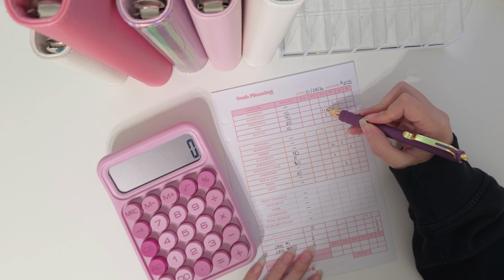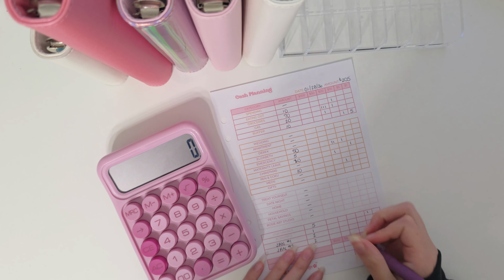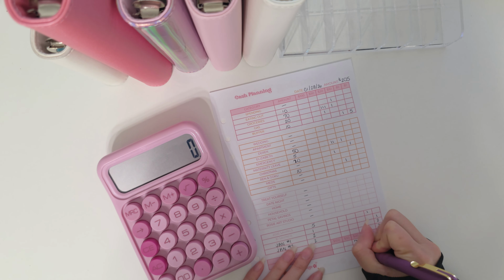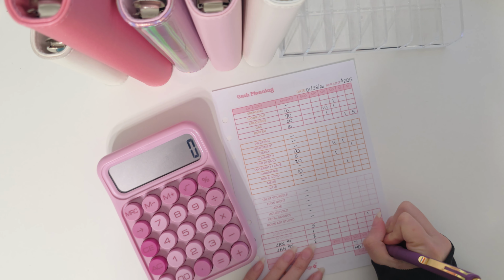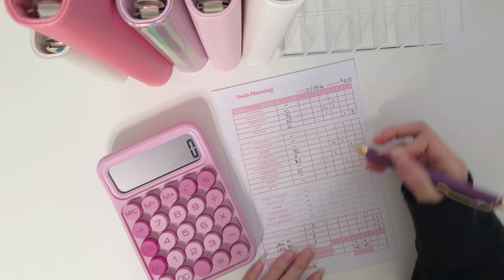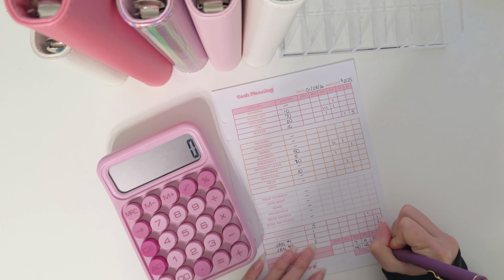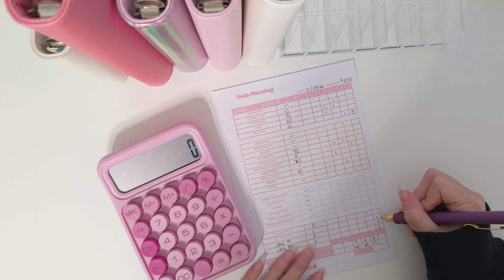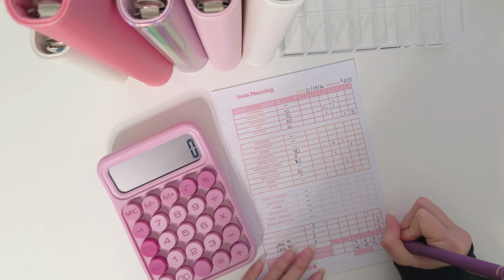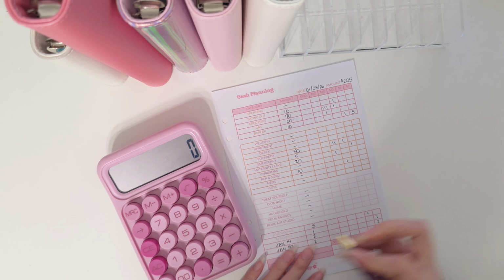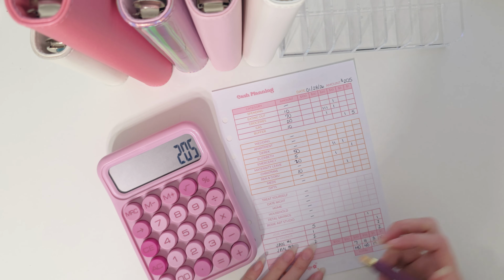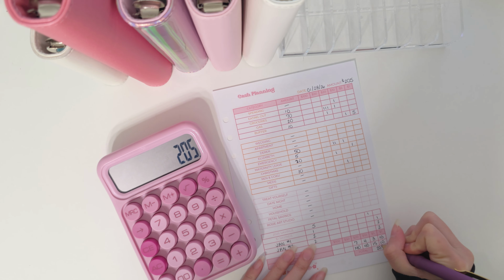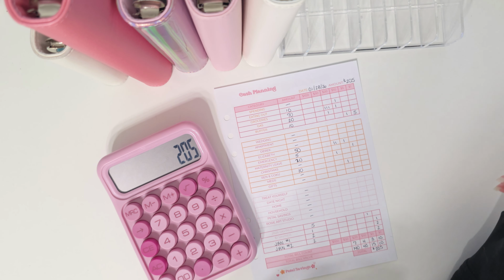So 1, 2, 3, 4, 5, 6, 7. And 1, 2, 3, 4. 1, 2, 3. 5, 6, 7, 8, 9, 10. So 140 plus 40 plus 15 plus 10 equals 205. Okay.